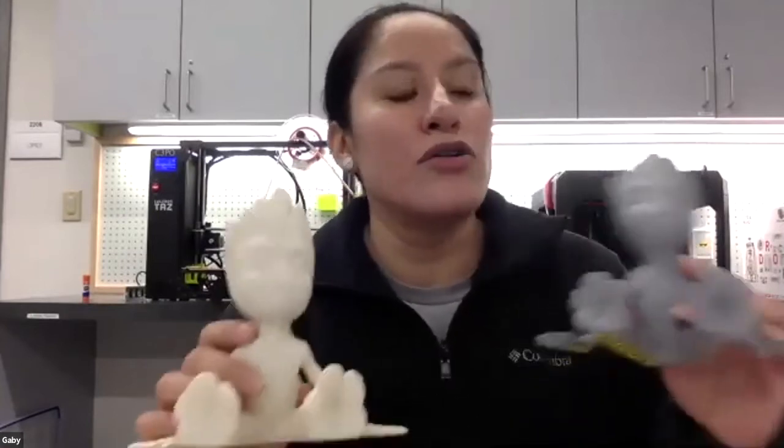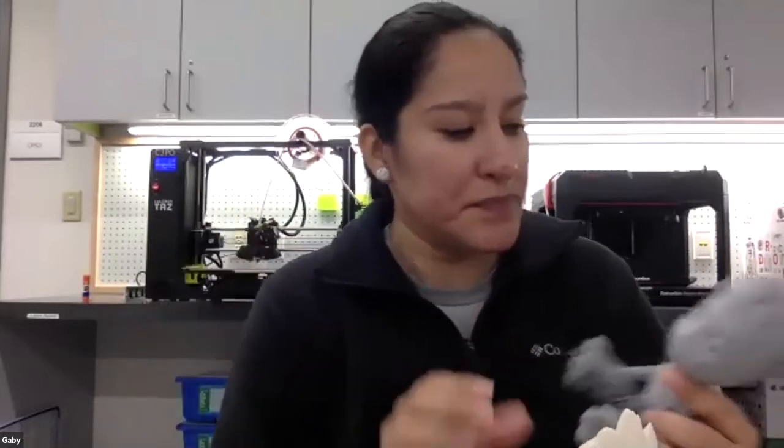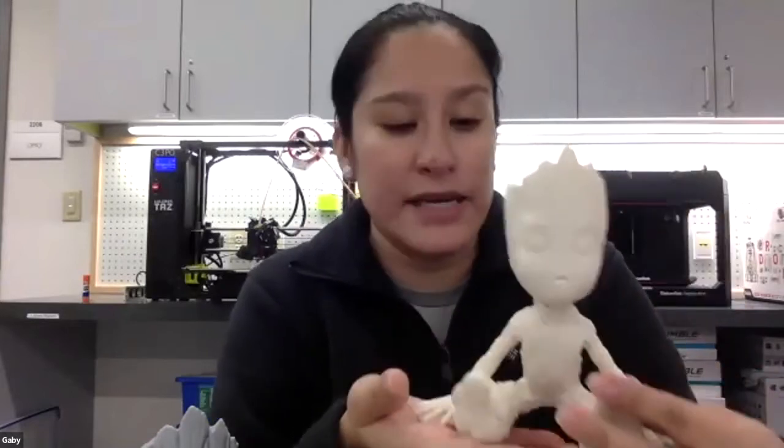Other examples of the differences between these printers, besides obviously their size, are how fast or how precise they can be. It is a little hard to tell here online. Normally in class we'd be passing these around, but one of these is printed on one printer and another on the other printer. Some of them have better quality. So for example, this is a little figurine. It does not have a useful function besides being cool and decorative.